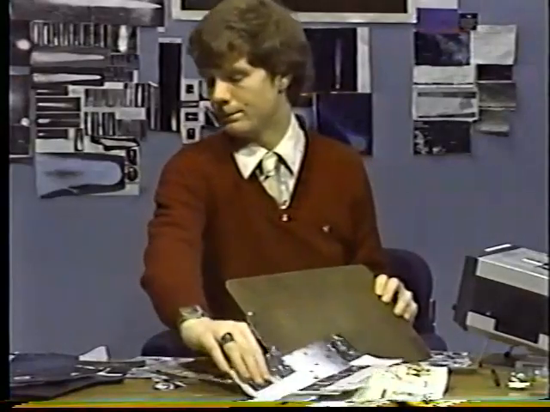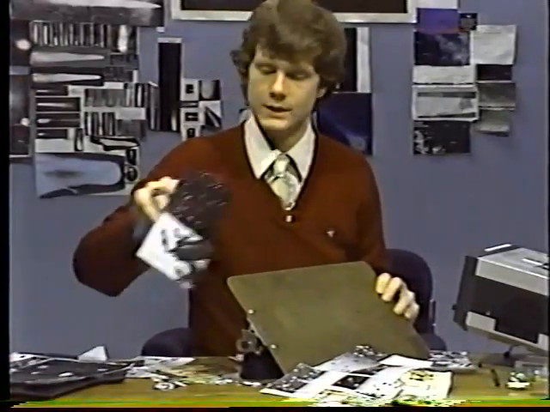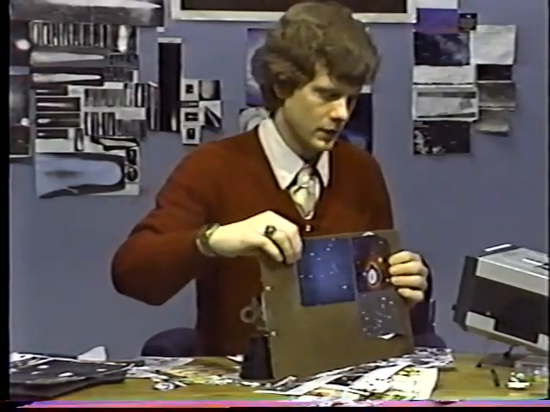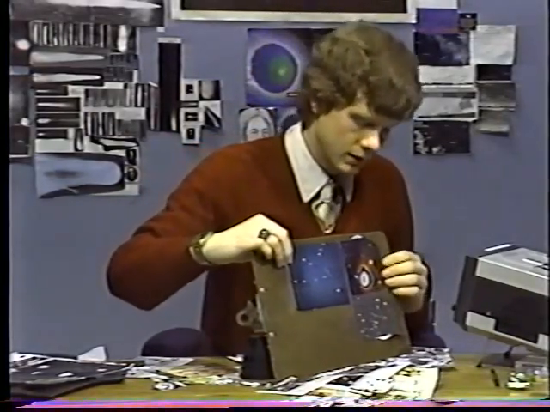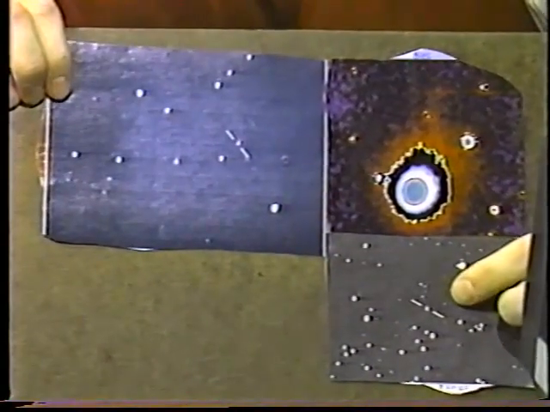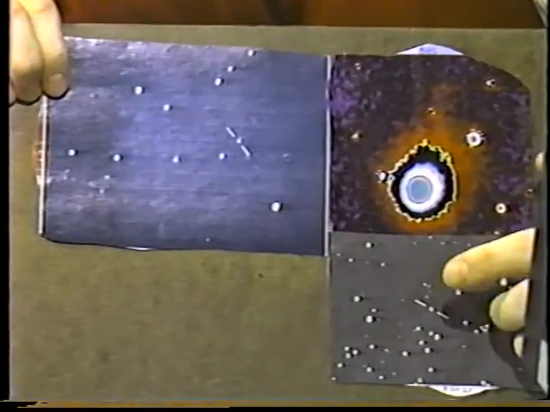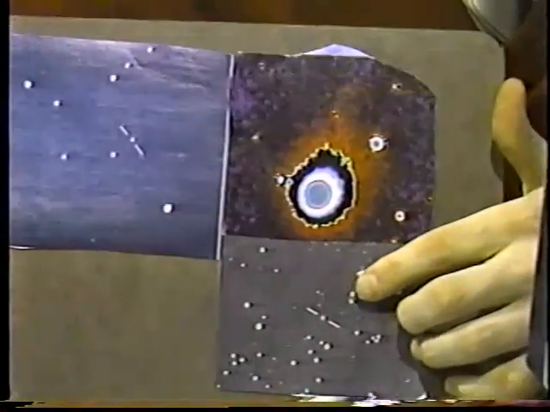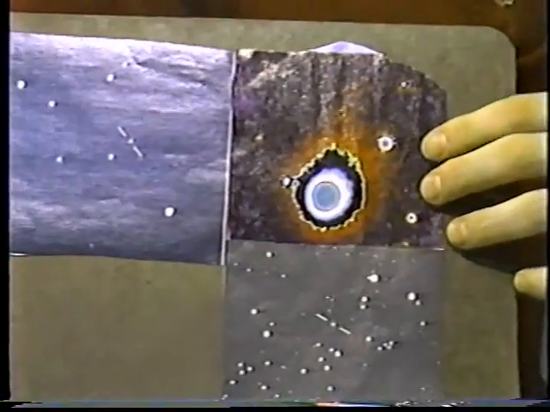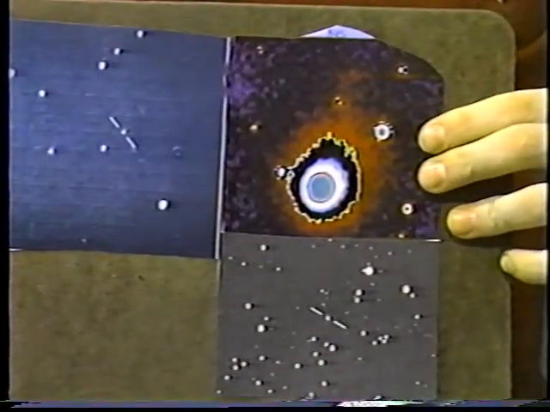Then came August of 1985. The first true photographs of Halley. Now here's a computer-enhanced photograph of Halley. Between the tick marks here, this is August 23rd, 1985. And this is August 25th, 1985. Again, it was very distant and far off.